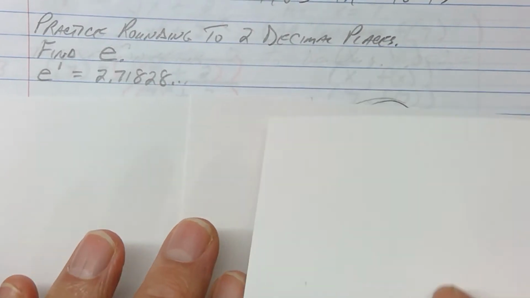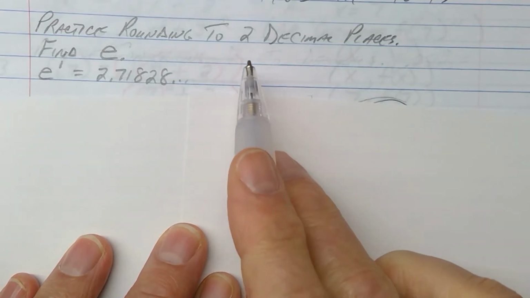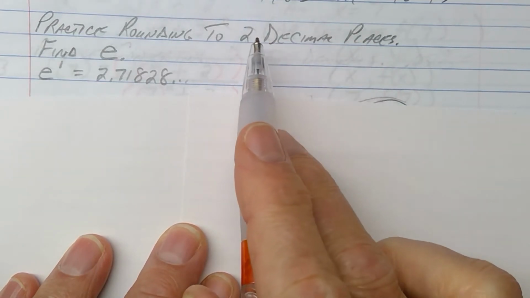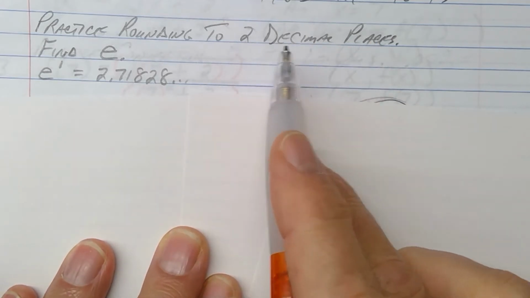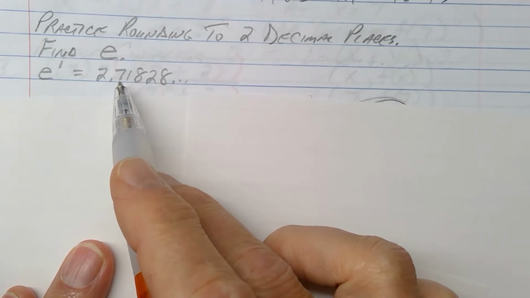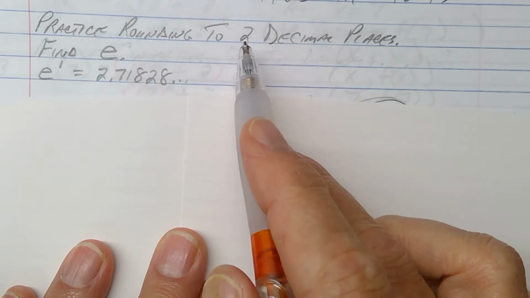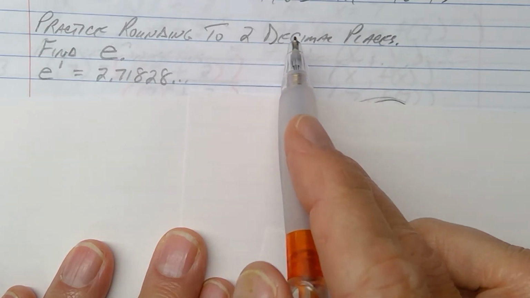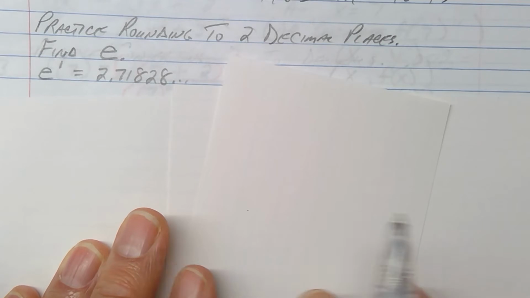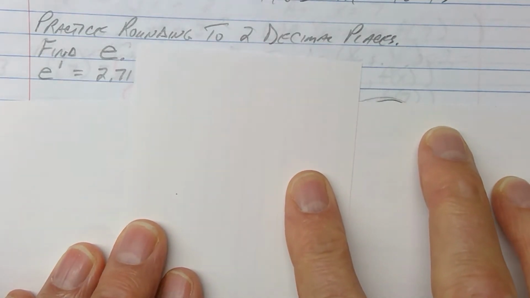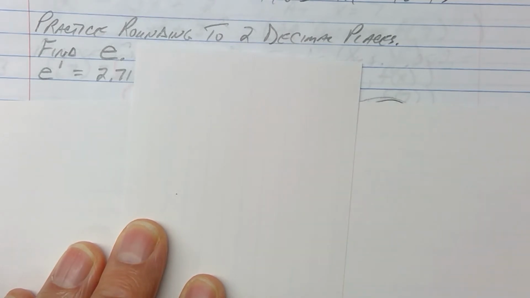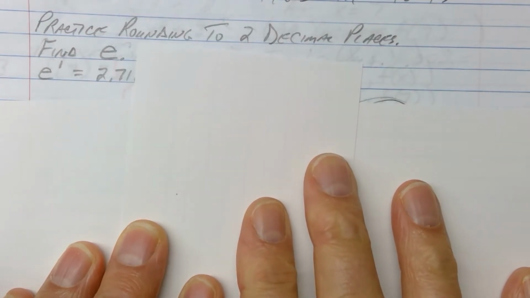Now, if we want to round this to 2 decimal places, what they're saying is they want 2 numbers after the decimal. So here's my decimal. They want the 7 and the 1. So I'm tempted to write 2.71 as my answer, rounded to 2 places after the decimal. But let's just cover that up here. Oh, I'm on the struggle bus. There we go. If I just keep the 2 numbers after the decimal, it looks like my answer is 2.71. Sounds like I'm following the rules.